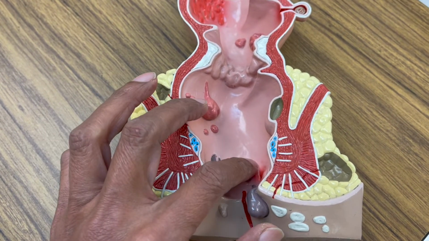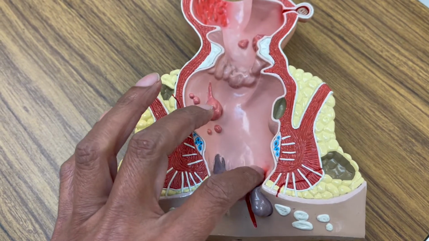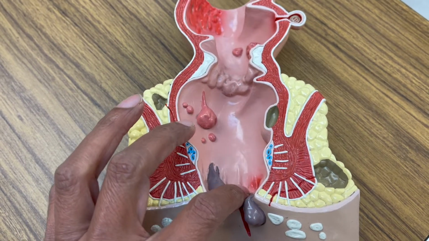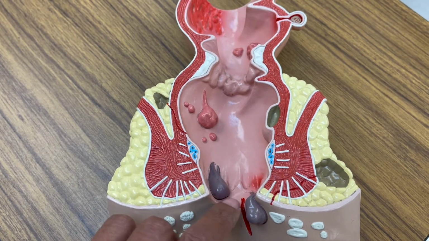The reason they protrude out is that we have a soft cushion of tissue in the lower part of the rectum and anal canal, for a reasonable reason: accommodation when we move our bowels. But because of that, they can protrude out and form hemorrhoids.